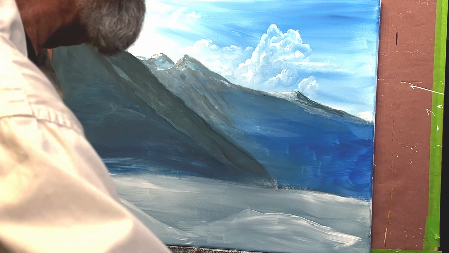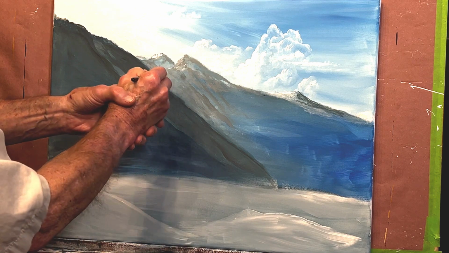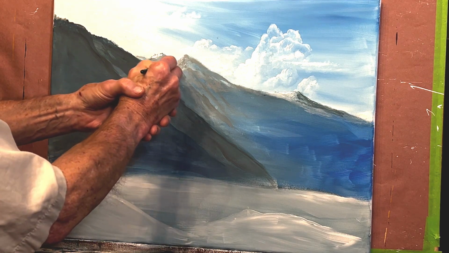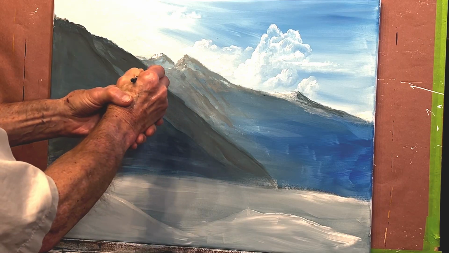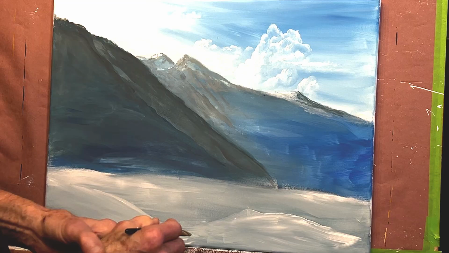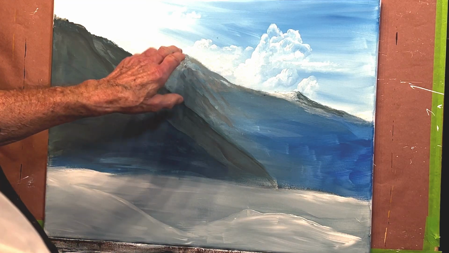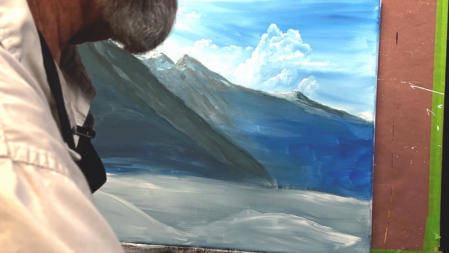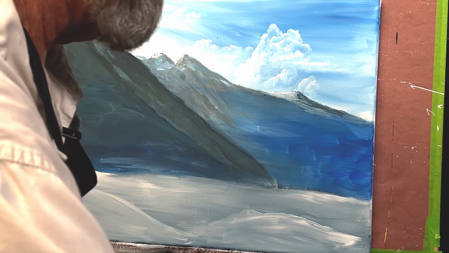Let's push those mountains on back in the background, because we're looking through the haze.